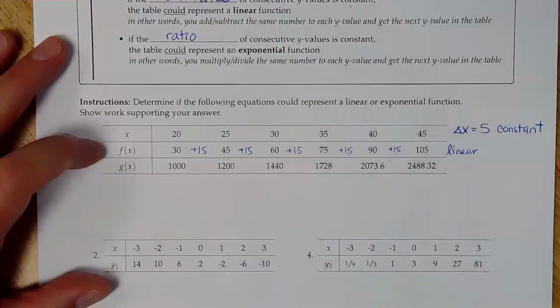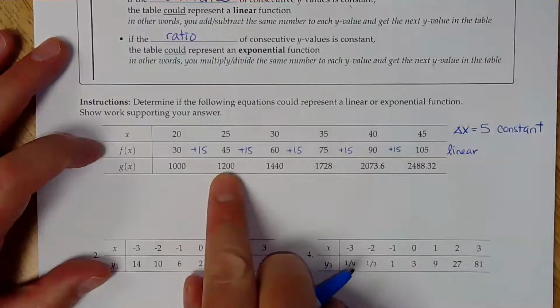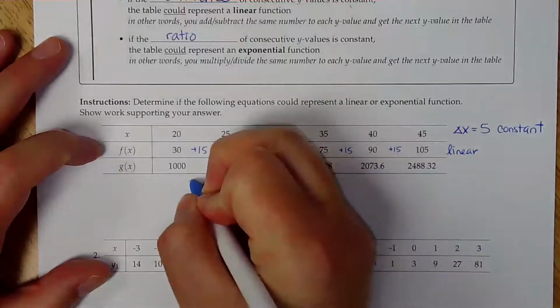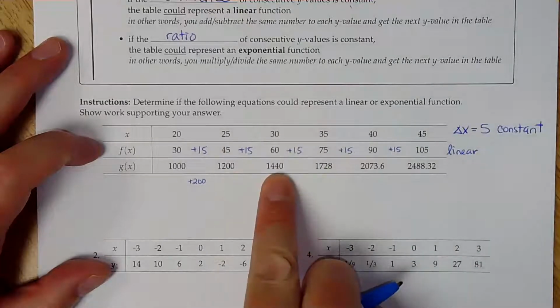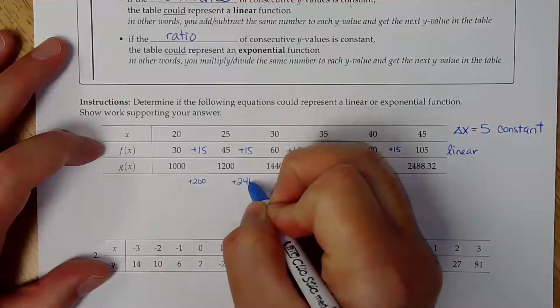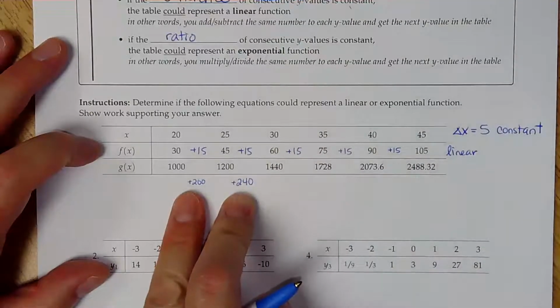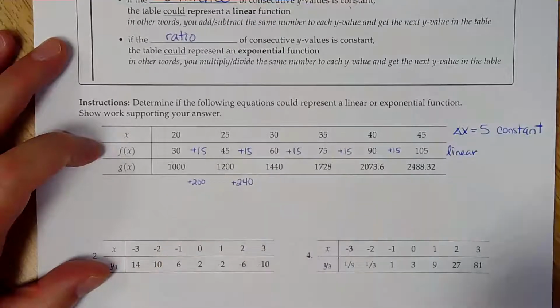All right, let's try this with g of x. Actually, just start on this end here. The difference to get from 1,000 to 1,200 is 200, so I would have added 200 here. To get from 1,200 to 1,440, I would have added 240. So these two are not the same. I know right off the bat that this cannot be linear because these two are not the same.